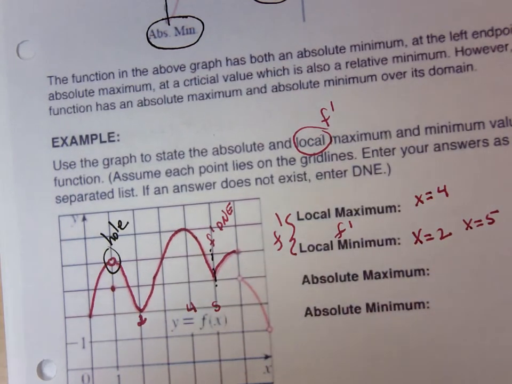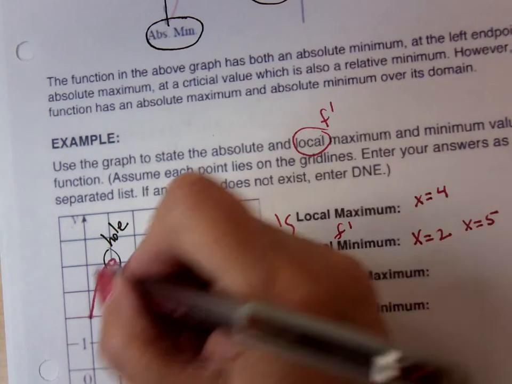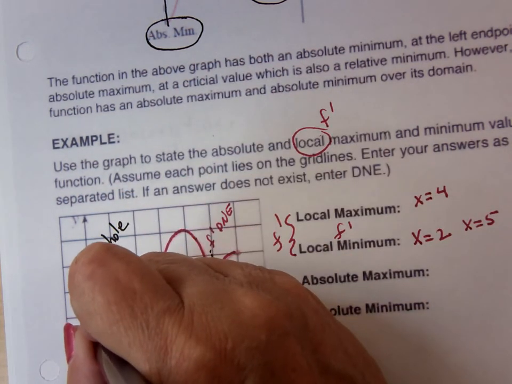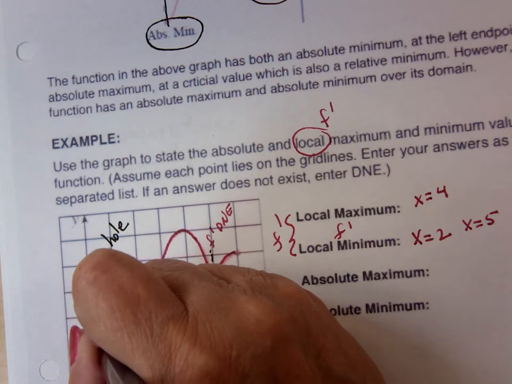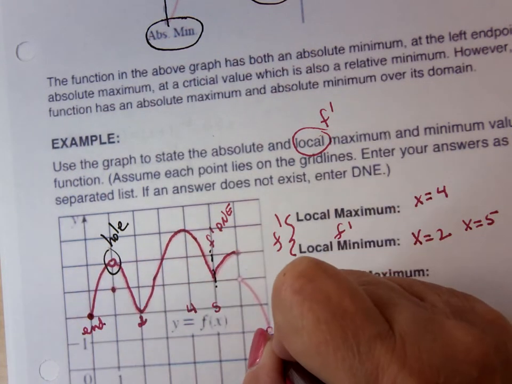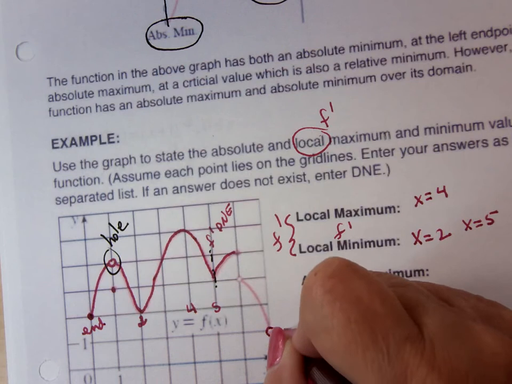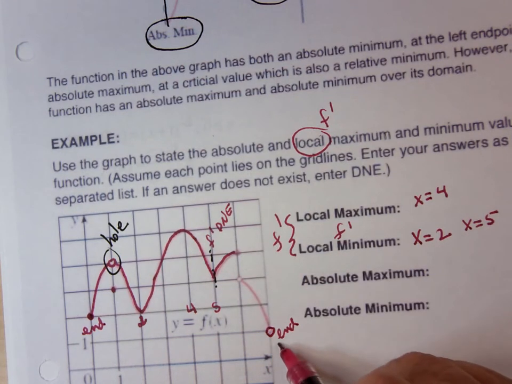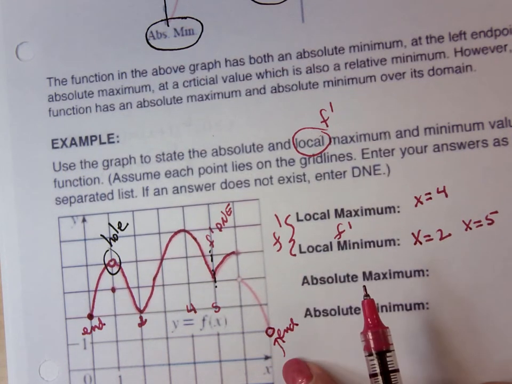Then I look at what else I have to take into account. Here's an endpoint, and here's an endpoint. The problem is this endpoint is an open hole.